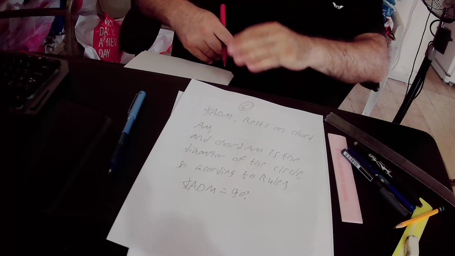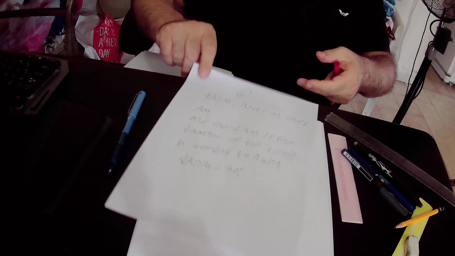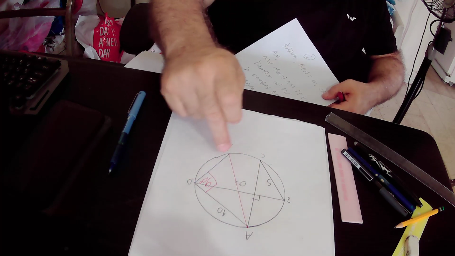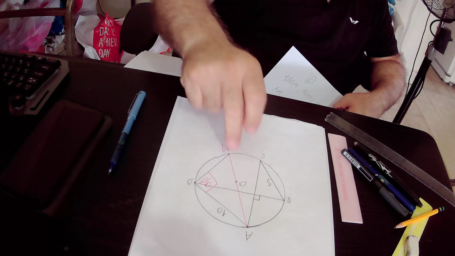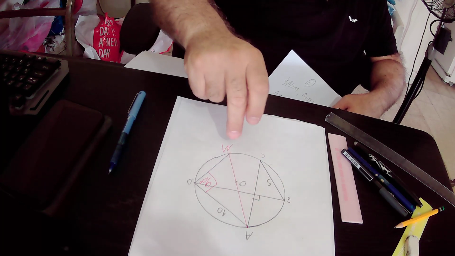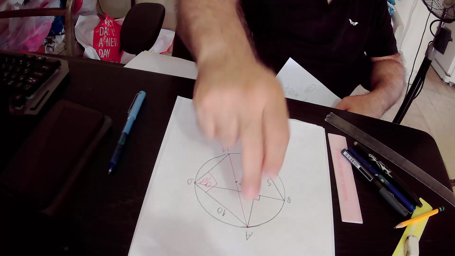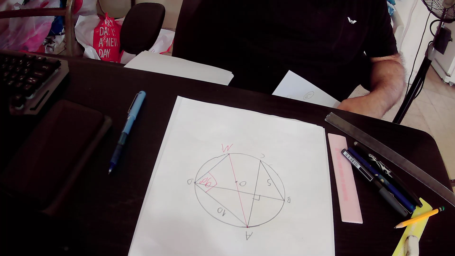Peripheral angle ADM rests on chord AM, as you can see from the drawing, and chord AM is the diameter of this circle. So according to rule number 1, peripheral angle ADM equals 90 degrees. Okay?